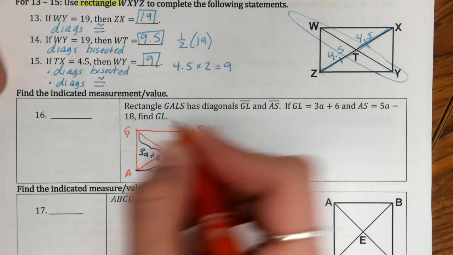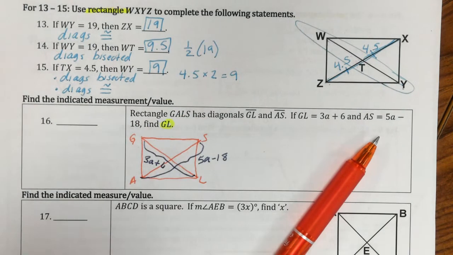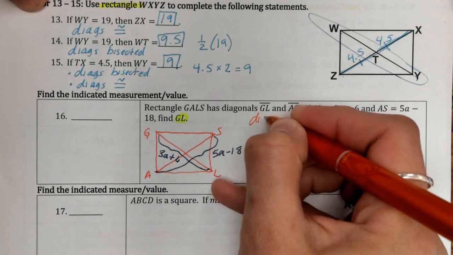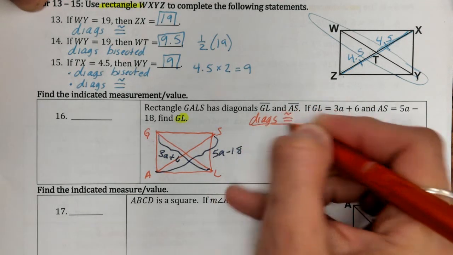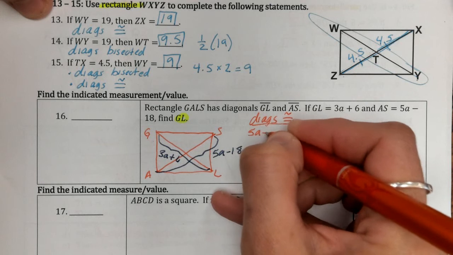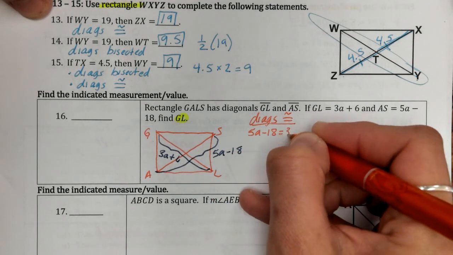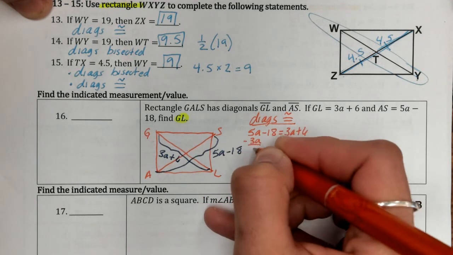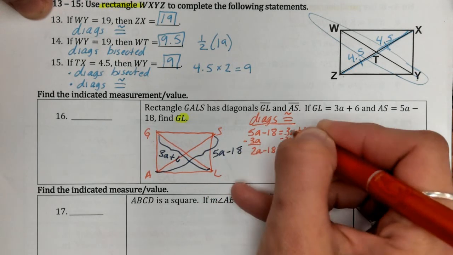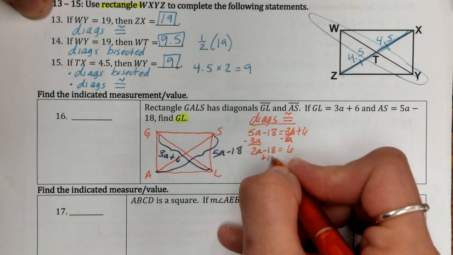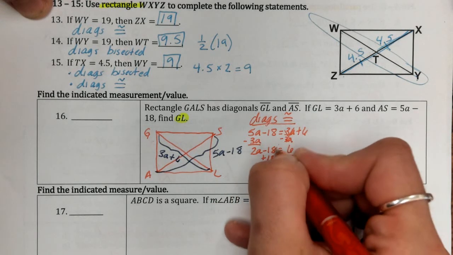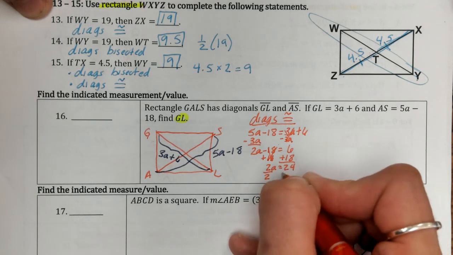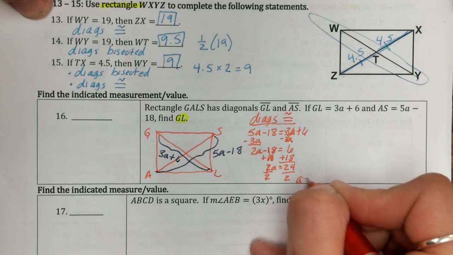We know that we do want to find GL, so we're going to have to substitute in after we find out what A is. Our diagonals are congruent on a rectangle, so we could set these equal to each other. We have 5A minus 18 is equal to 3A plus 6. I'm going to subtract that variable with a smaller coefficient. Get 2A minus 18 is equal to 6. Add that 18 to both sides. 2A is going to give me 24. Then we divide. A is going to come out to 12.